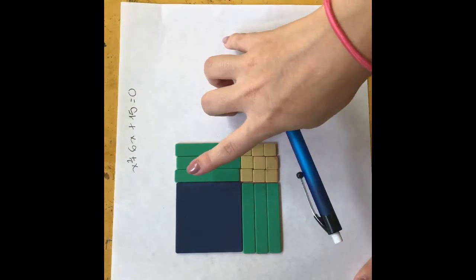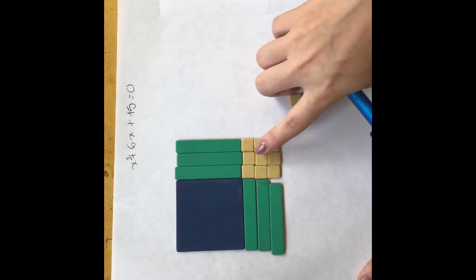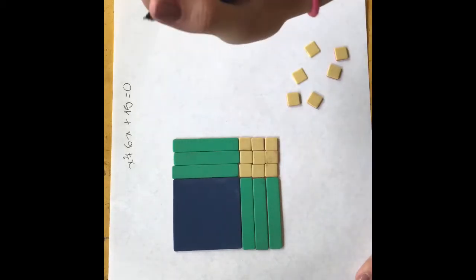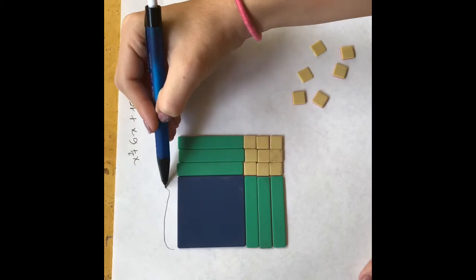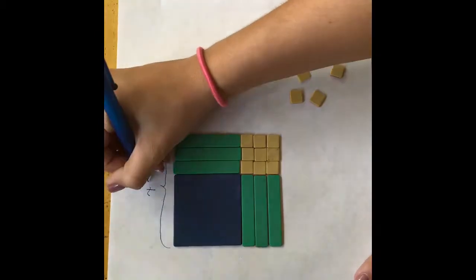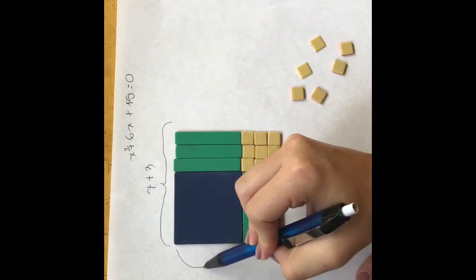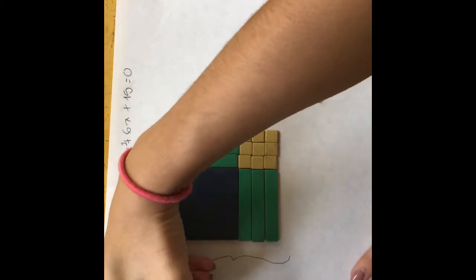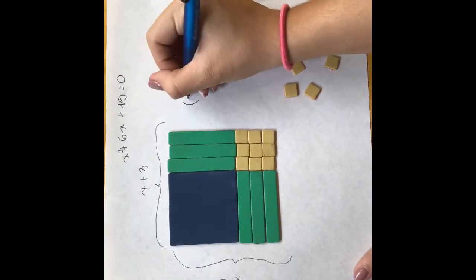Okay, in this example, the algebra tiles represent the expression x squared plus 6x plus 15. As we can see, there are 6 squares that we have extra. So what we're going to do is to write first the completing formula of the perfect square that we have.